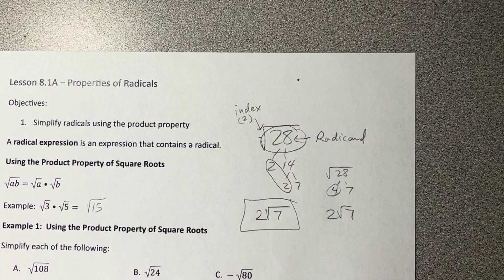Now, what happens is things that come out are all going to multiply together because we're doing factor trees. It's all multiplying. Things that are left on the inside are going to multiply together because, again, we're doing a factor tree.